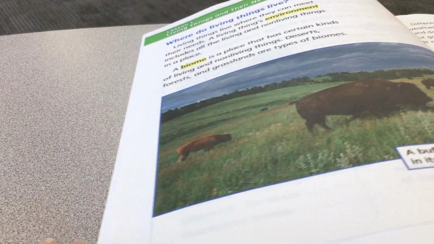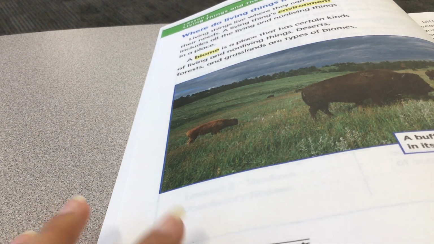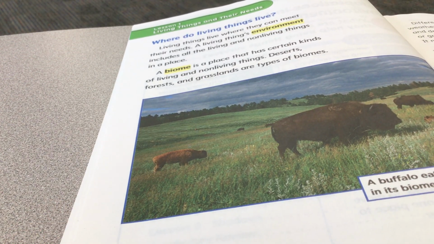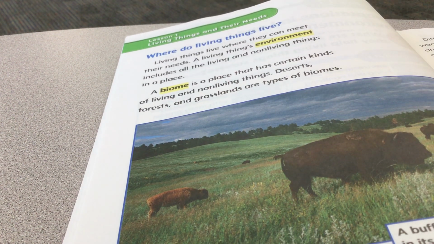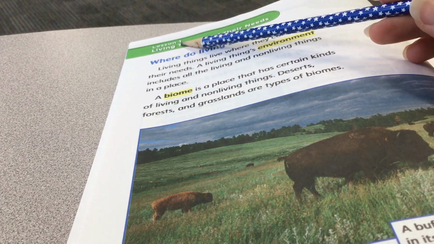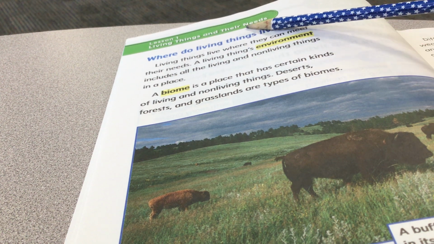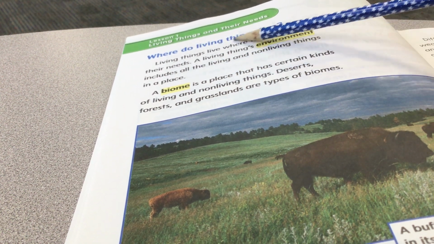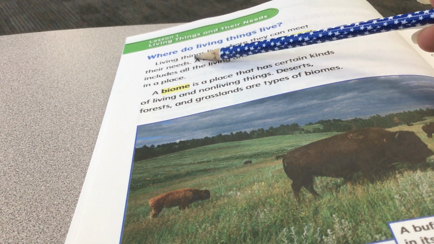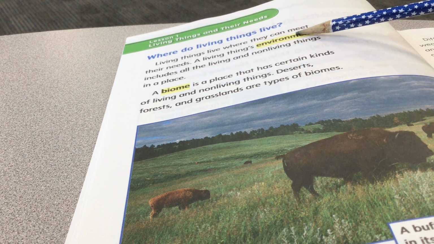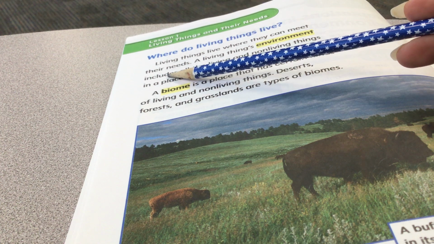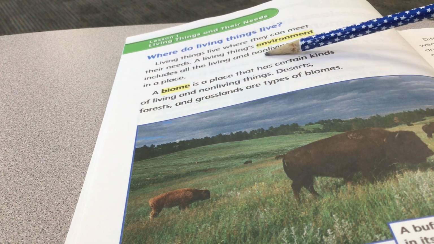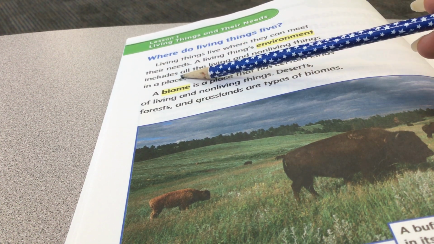Now we're on page 2. You see here, there's a buffalo and some grass. This is probably a grassland, right? Based on the definition. Lesson 1, living things and their needs. Where do living things live? Living things live where they can meet their needs. A living thing's environment includes all the living and non-living things in a place.